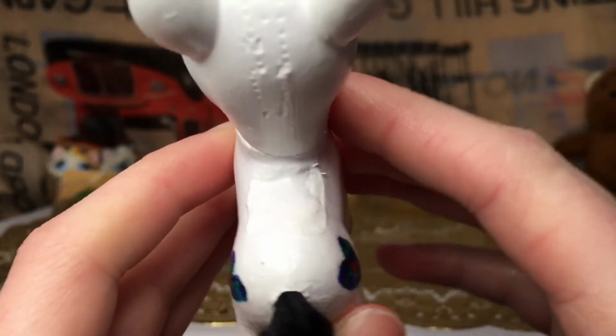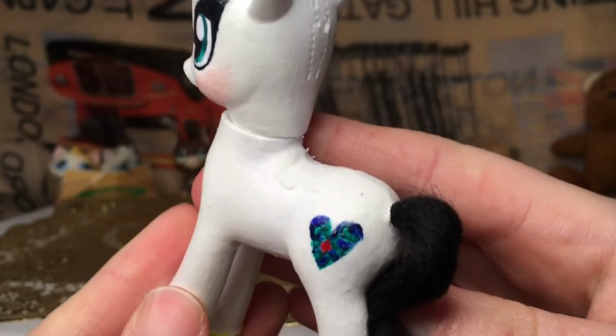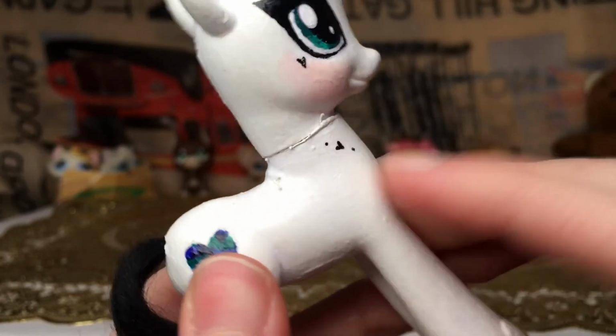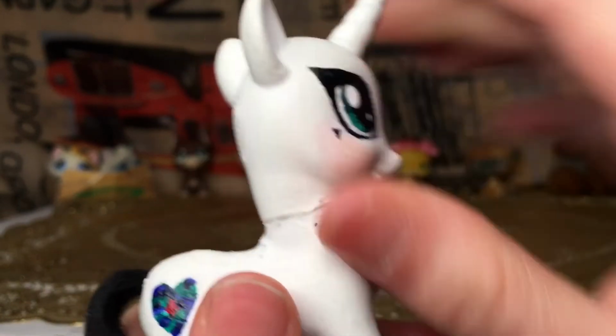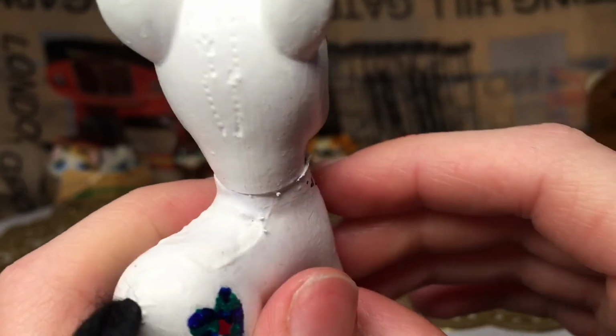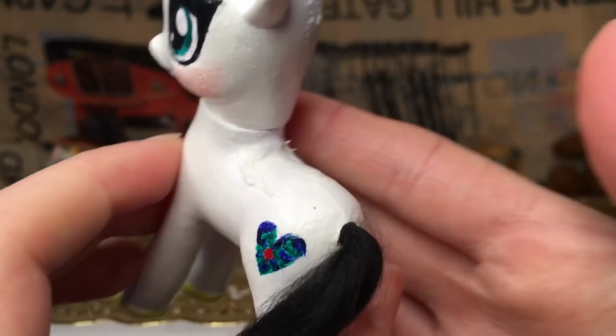So yeah, this is what the back looks like. It doesn't look too bad for a first try. There's some hairs sticking out there, and I need to get the scissors or something. I don't know what's going on here. Look at that. I might try and trim that off carefully. So yeah, that's what the back looks like.